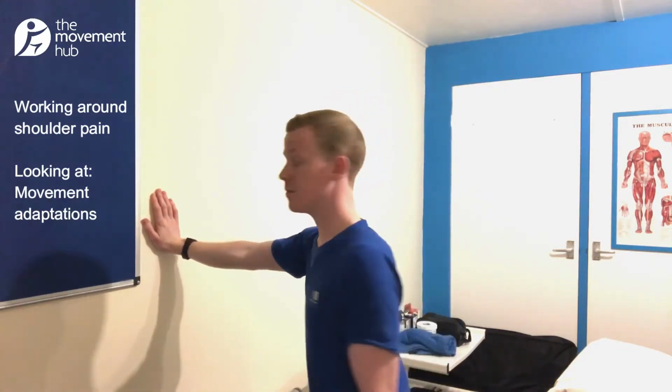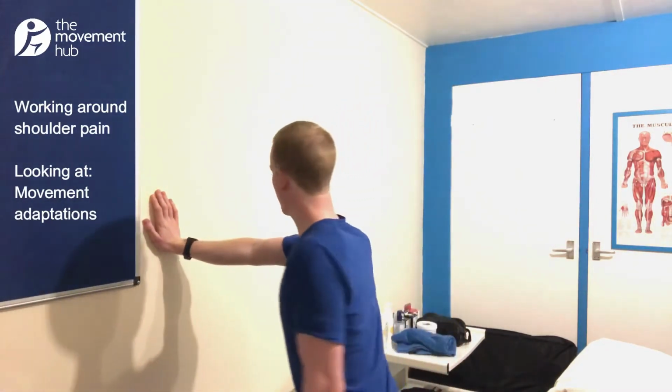If we're going to look at horizontal adduction, for instance, we might come here onto the wall and we might start to move towards the arm and back out, and then we're getting that mixture of horizontal adduction and abduction as well.